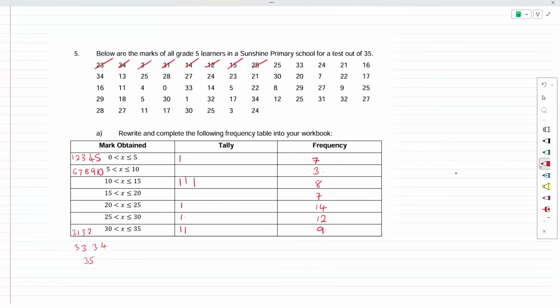Okay, you guys can complete the tally table. Please understand when you get to 5, you can go 1, 2, 3, 4, 5. And then 6, 7, 8. Count the tallies in groups of five, and that gives 7, 3, 8, 7, 14, 12, and 9.